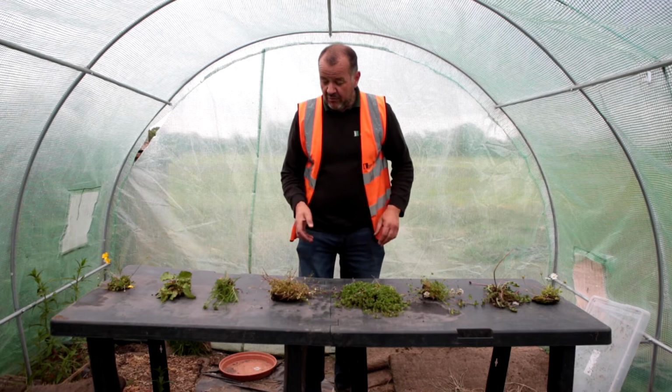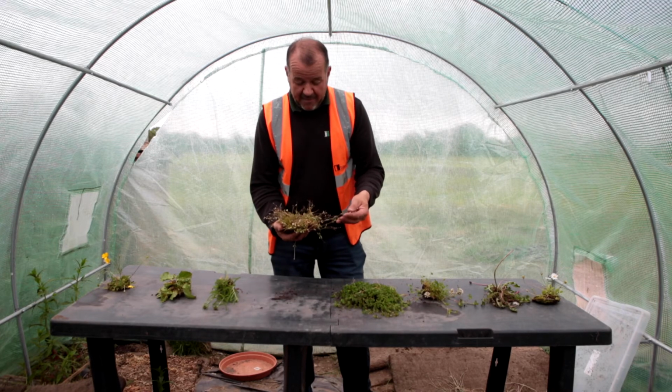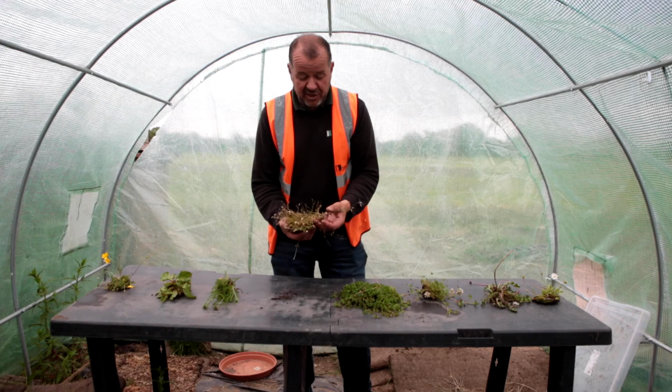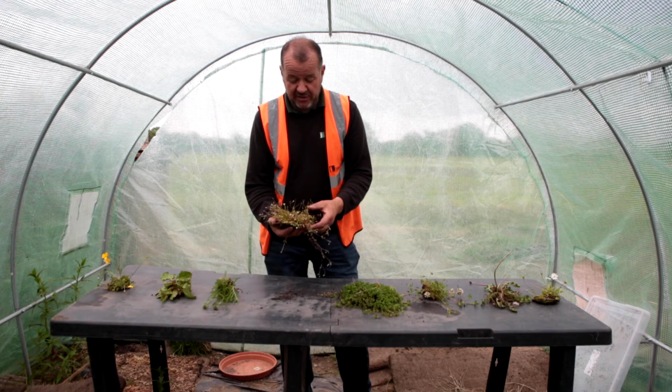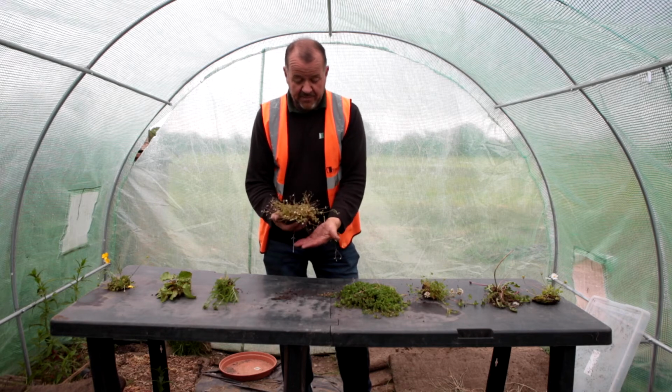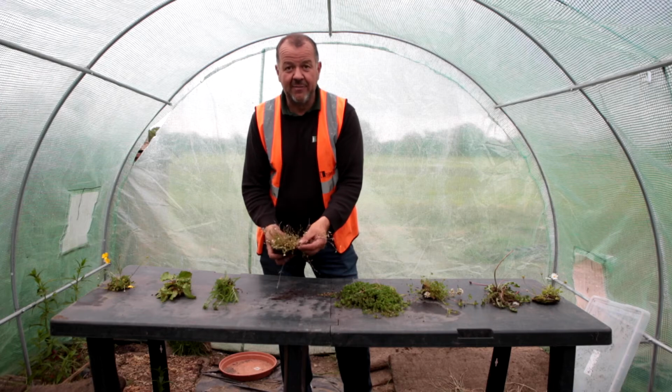So moving on from there, we've got another low level one. Here we have a bit of chickweed. Again, this is an annual plant, so it does come and go. This one here you can quite often dig out quite easily. It's quite easily controllable in that way. So not massively common, certainly not as common as the previous four in lawns, but certainly one to keep an eye out for.